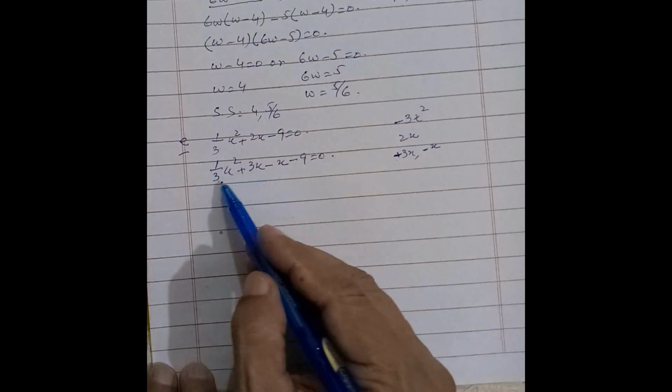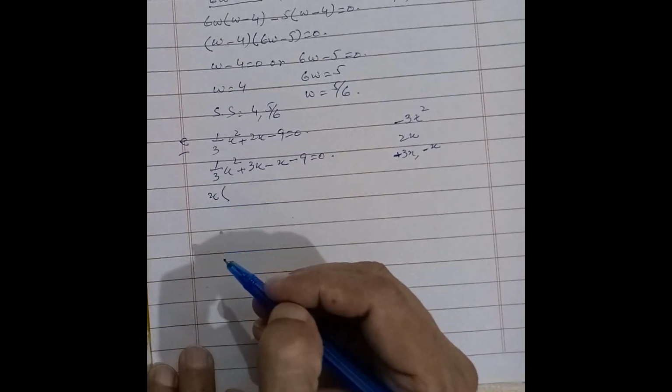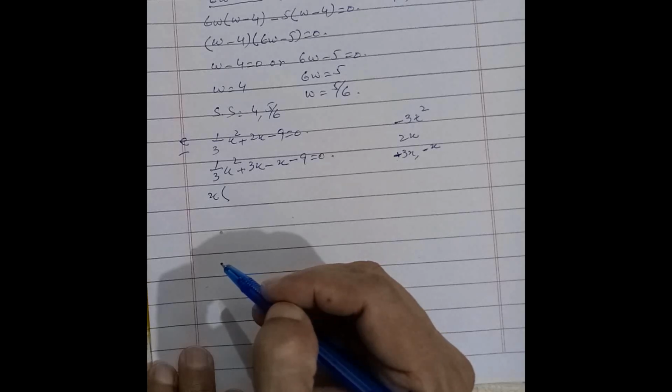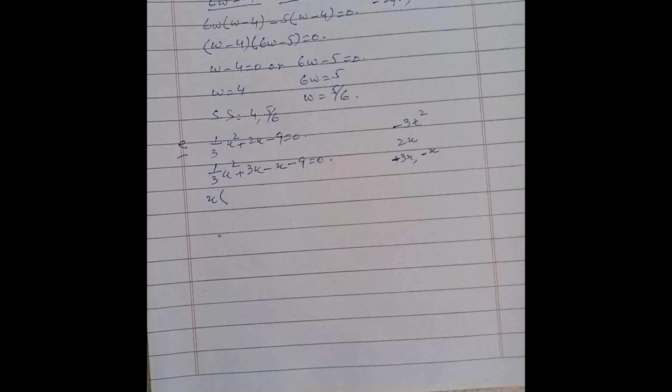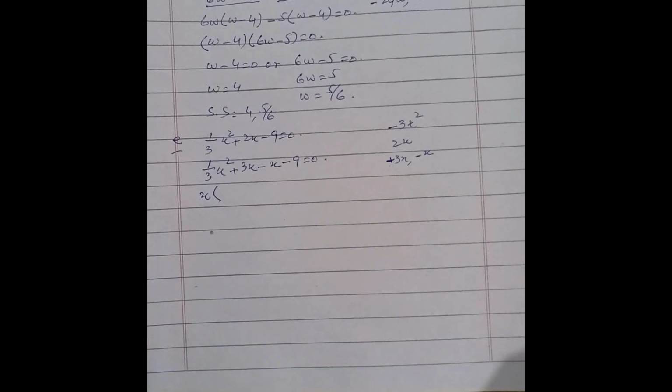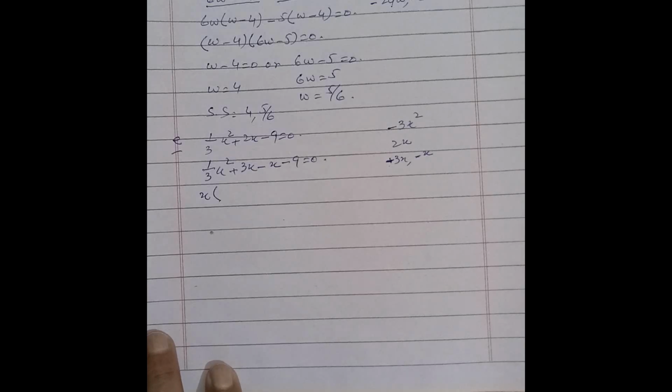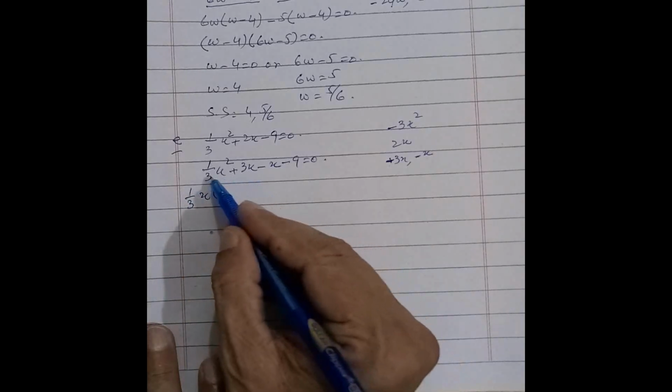Take common from the first two values, x, and from the last two, take 1 over 3x. We take common 1 over 3x.